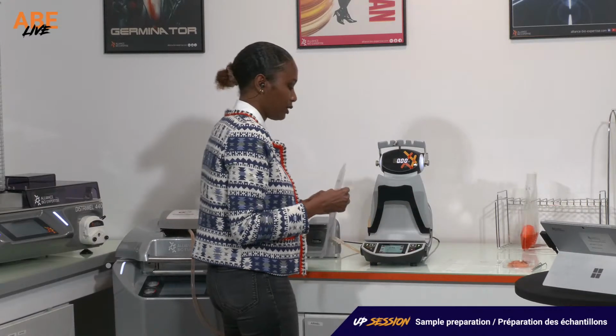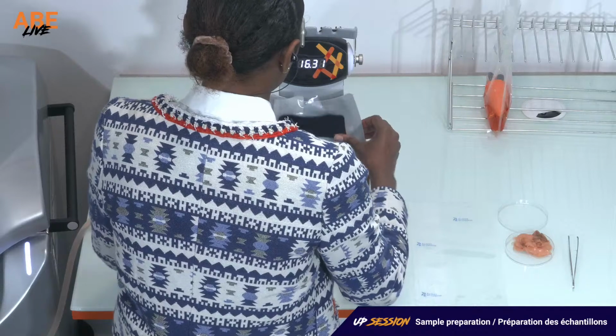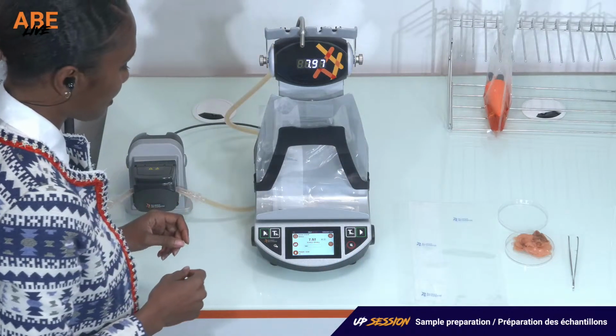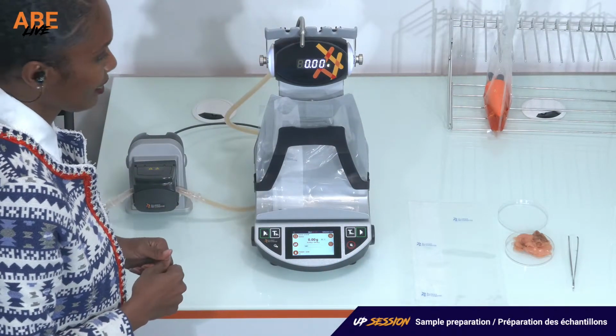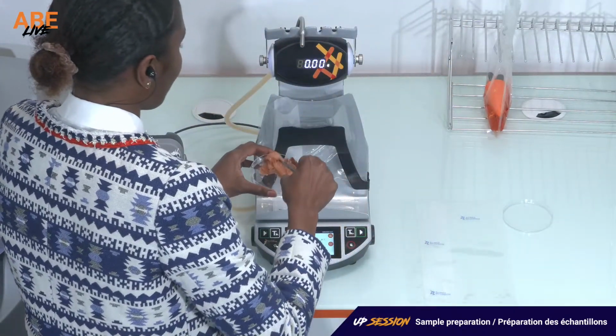As we did earlier, I will put my bag. And as you can see, it's automatically tared. Okay. So now I put my sample, which is my salmon.